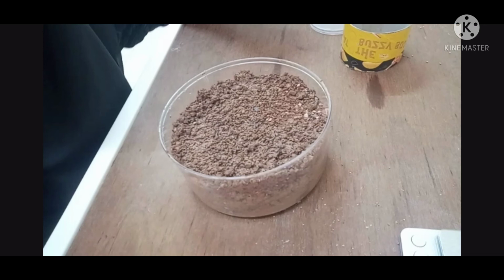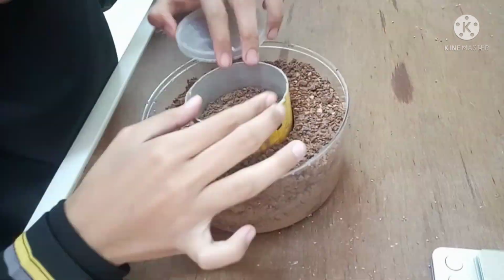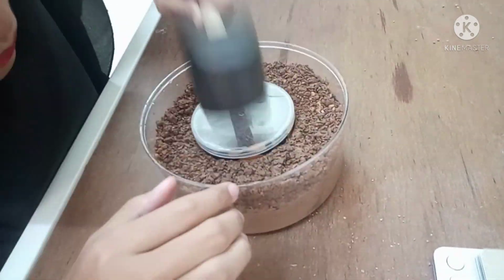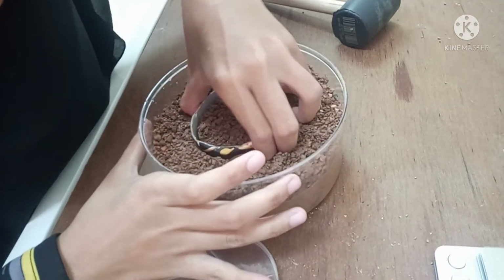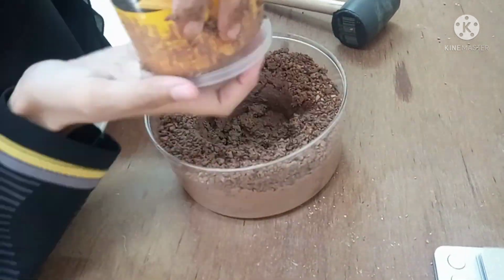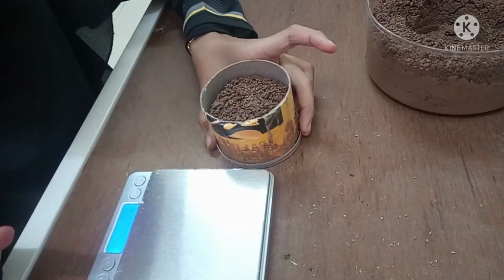As I am in UiTM right now and I can simply use the soil inside here, I use the container full with soil to visualize the site. At the side, I hammer the cylinder by using the rubber mallet and take it out after it becomes full. And finally, I take the mass of it.